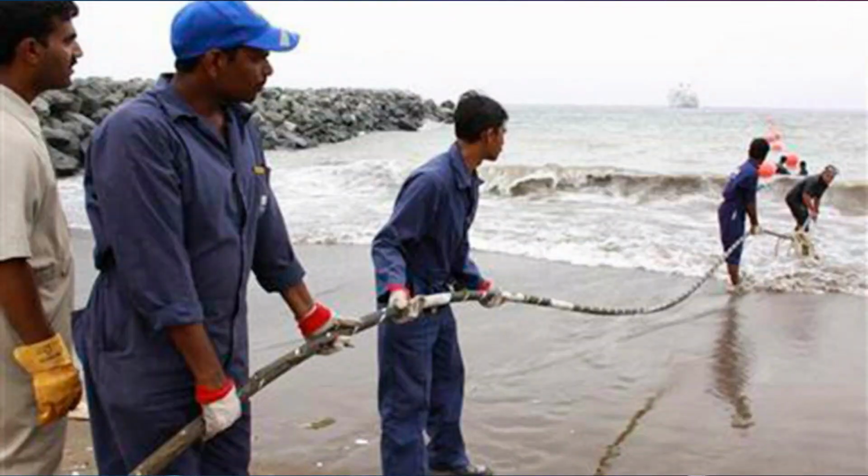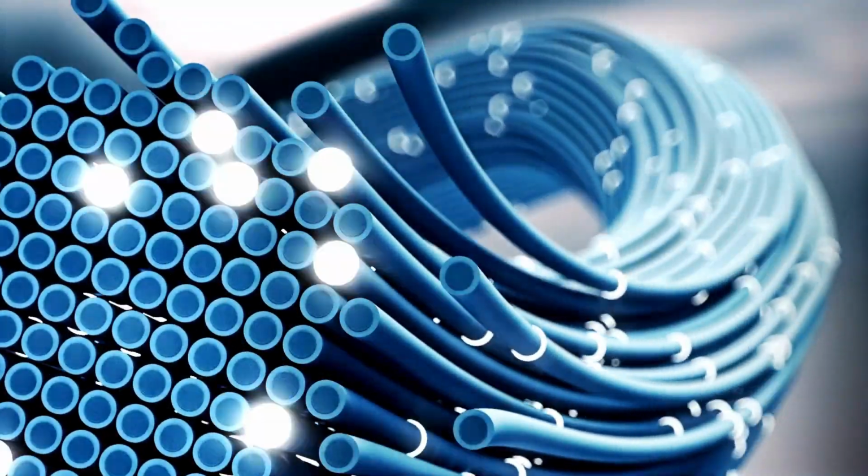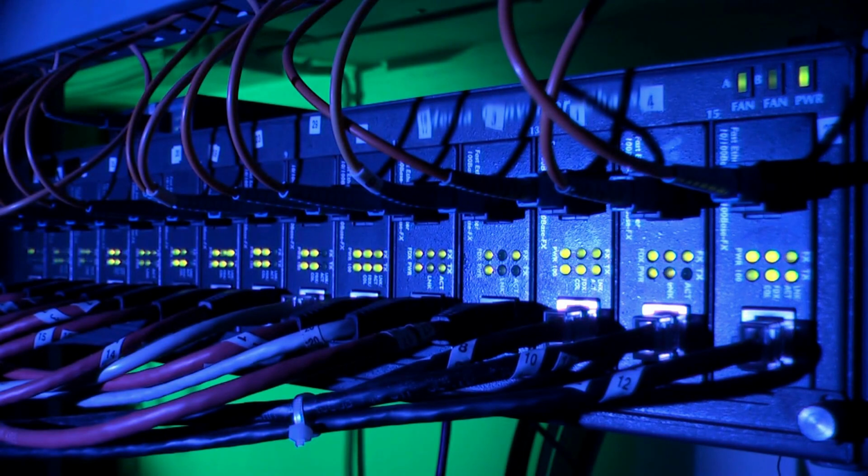As the signals travel across these cables, they can weaken due to the distance they must travel. To combat this, signal amplifiers are placed along the cables at regular intervals. These amplifiers boost the signals, allowing them to travel further and ensuring that they arrive at their destination intact.